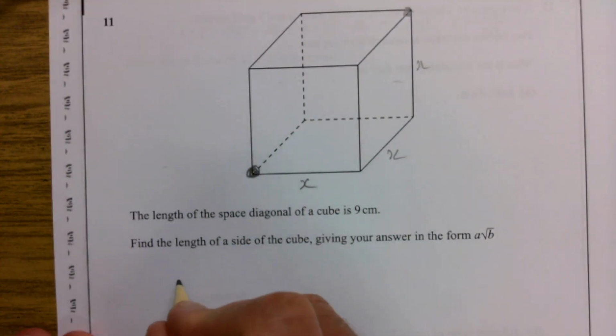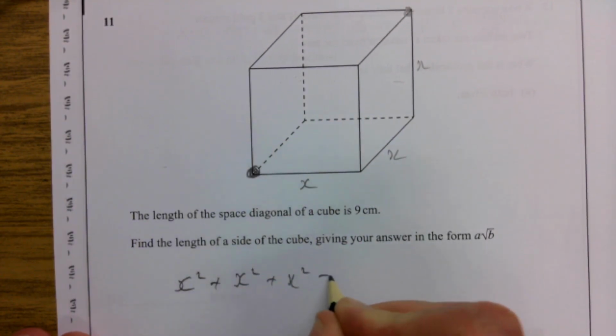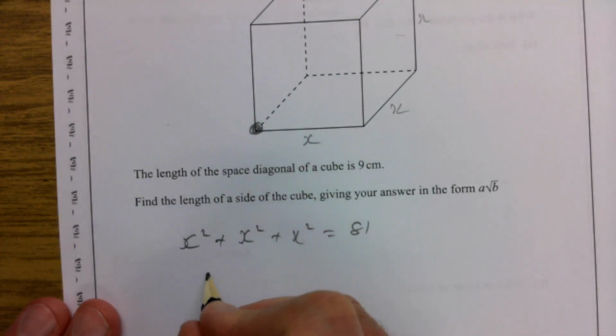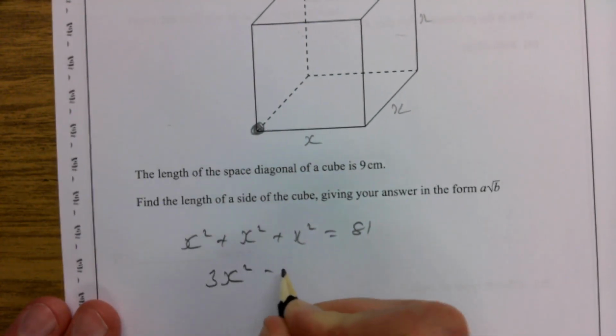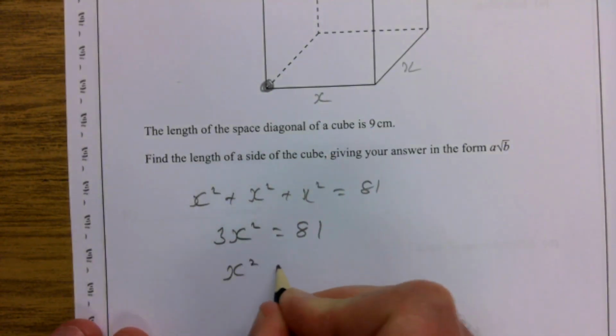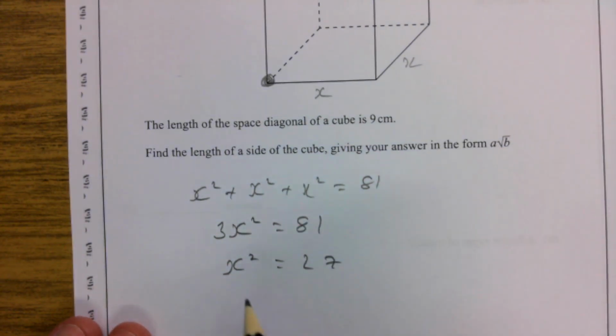So we're going to have x squared plus x squared plus x squared is 81. That means I have 3 x squared is 81. It gives me x squared is 27, and then I want to find x, so x is going to be the square root of 27, and we want it in this form here.